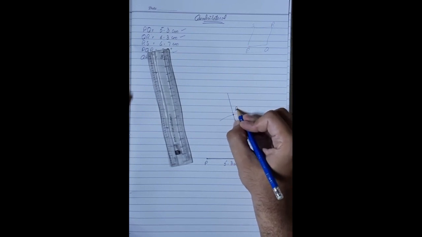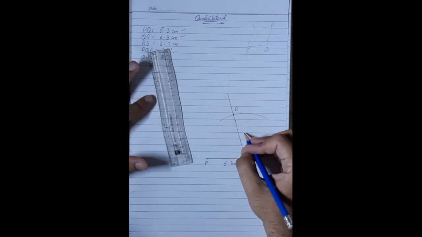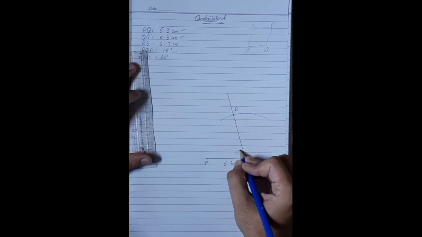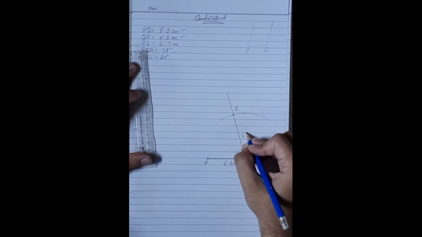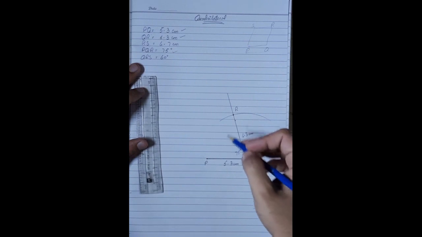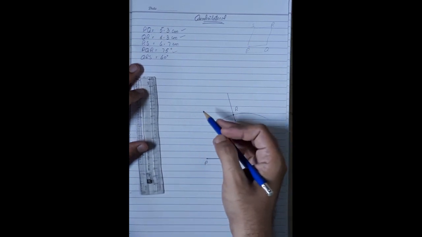This would be point R, and this is 75 degrees. This is 6.3 centimeters. So these three things are done, and two things remain to make point S somewhere here.